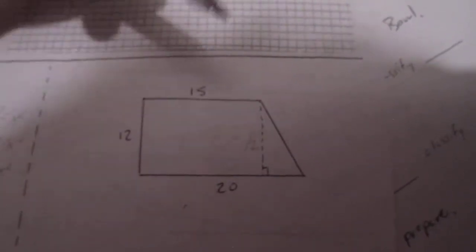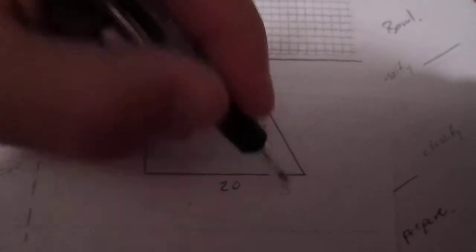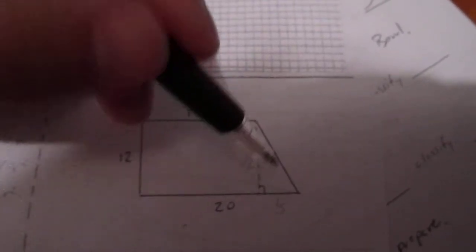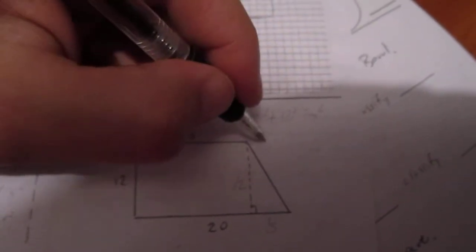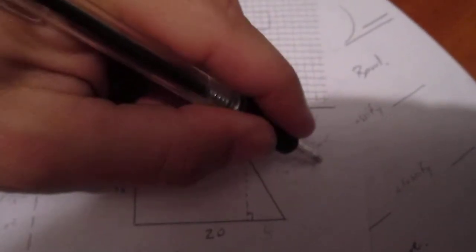This distance, well, if this is 20 and this is 15, then this has to be 5. So we got the Pythagorean theorem here, which is 5 squared plus 12 squared equals x squared. That's 25 plus 144 equals x squared. That's 169 equals x squared. So x here equals 13. Alright, very interesting. This is called a trapezoid.